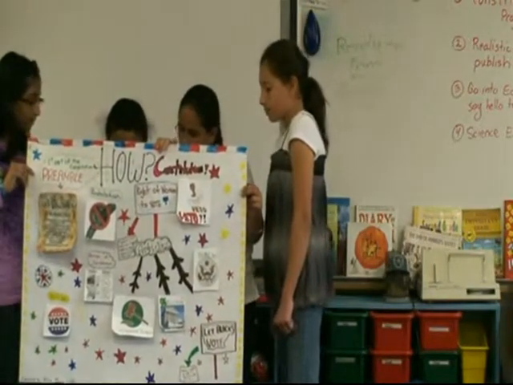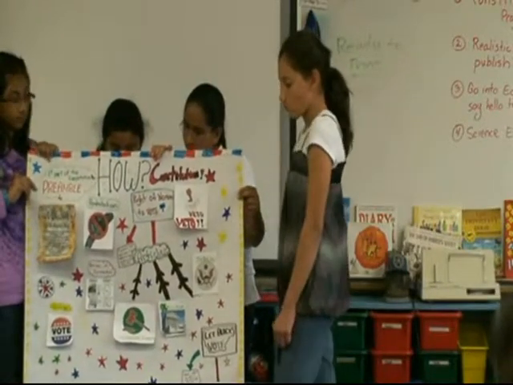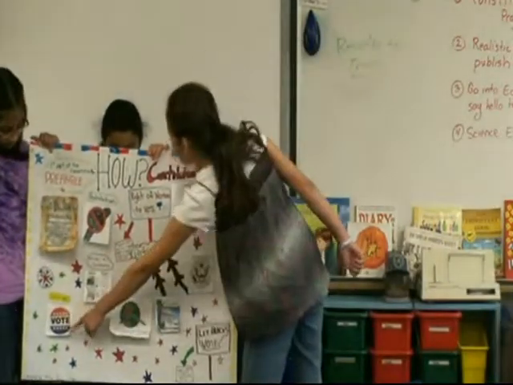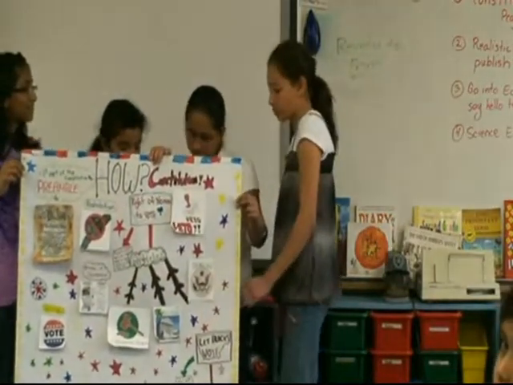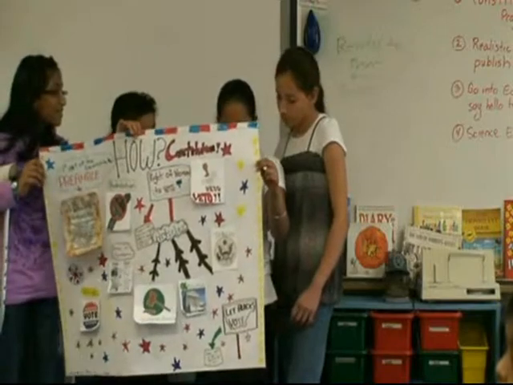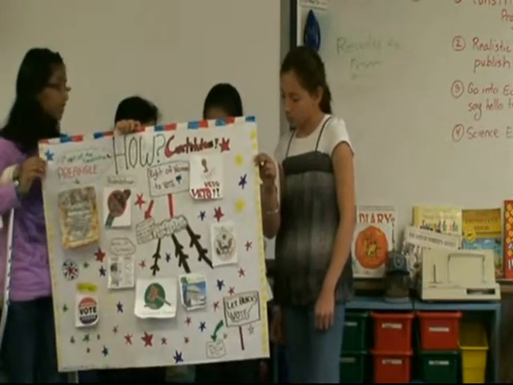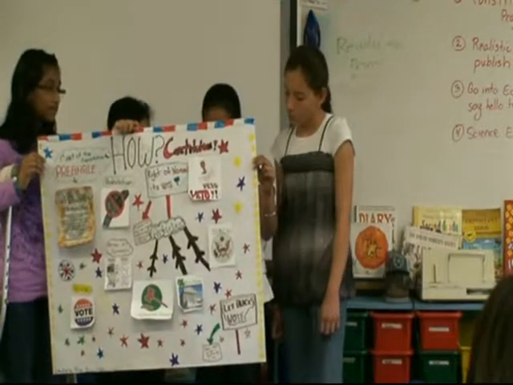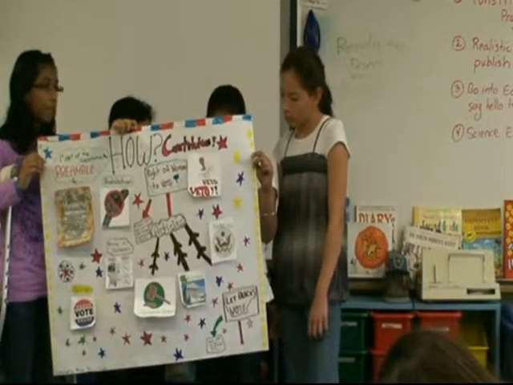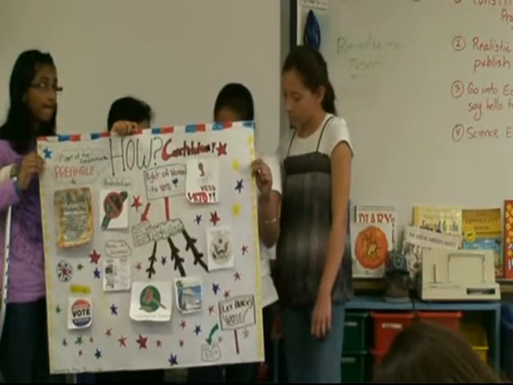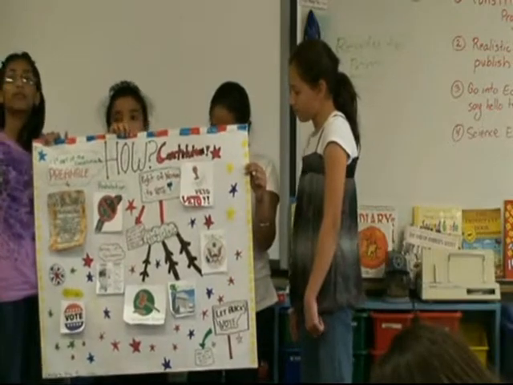Women got the right to vote in the year 1920, 50 years after black men got to vote. Women also got the right to vote when the Constitution added the 19th Amendment. How did this happen? Well, a new suffrage society called the WSPU, which stands for Women's Social and Political Union, was formed in 1903.